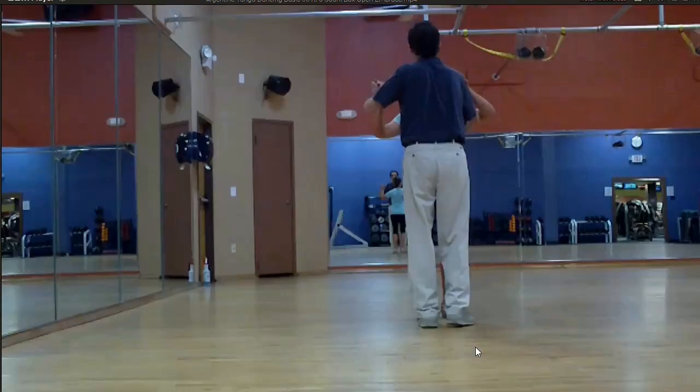To start walking, the leader needs to make sure the lady's left foot is free because he's going to step back with his right foot. The way he frees the lady's left foot is by moving the connection that way, towards the lady's right foot. So the connection's here, so he has to move the connection in that direction in a manner that she steps on this foot.